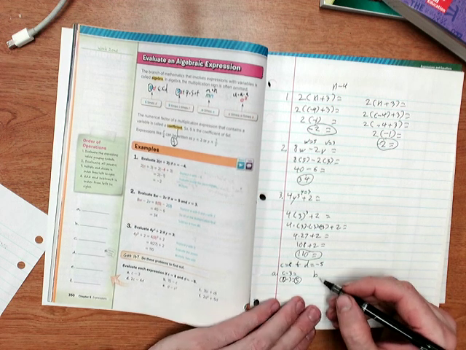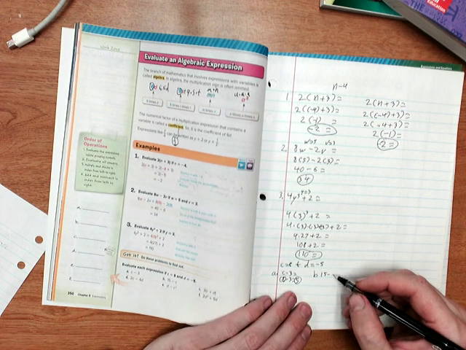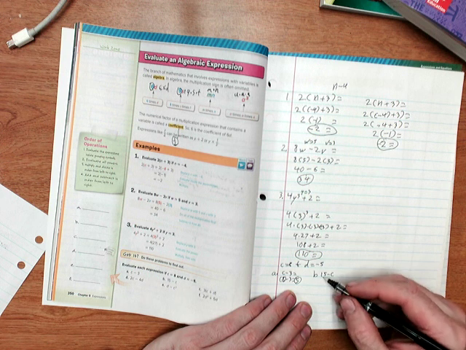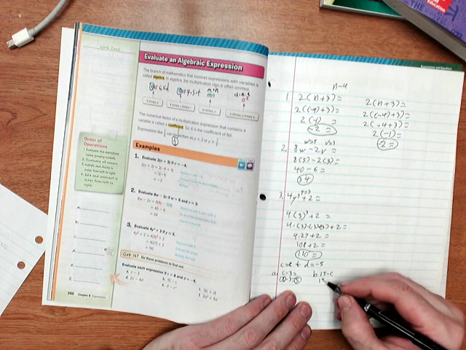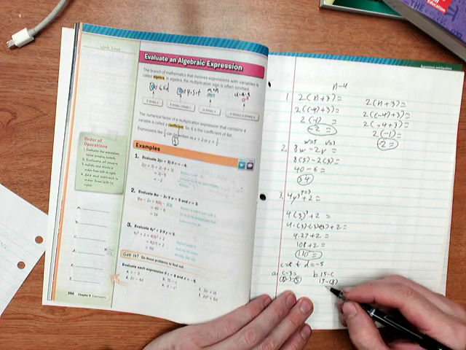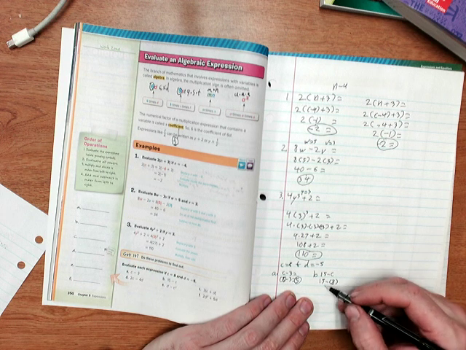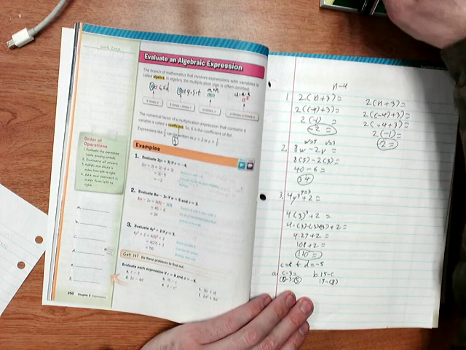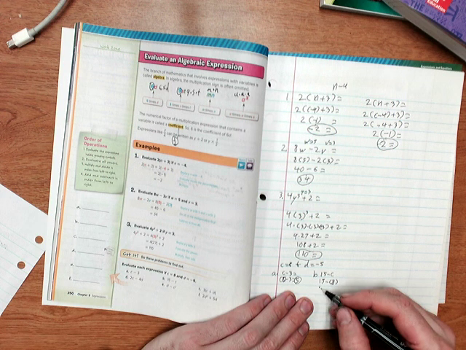B, 15 minus C. 15 minus C, and C is 8. We can drop the parentheses because we don't have anything to multiply by. That is 15 minus 8, which is 7.